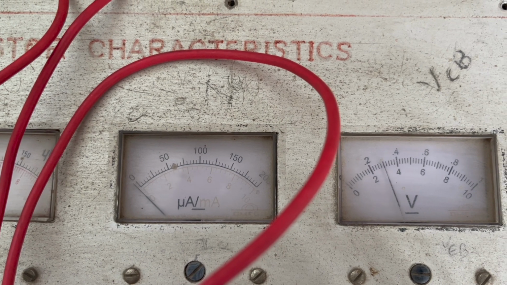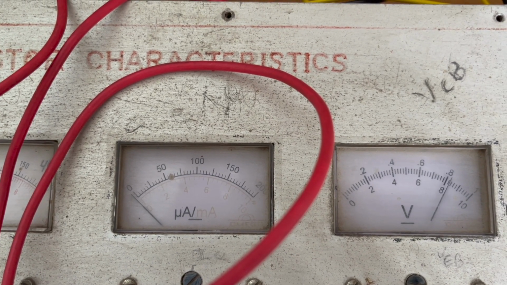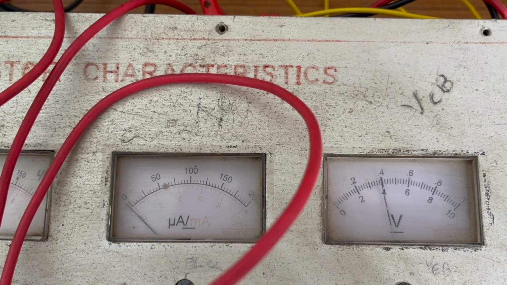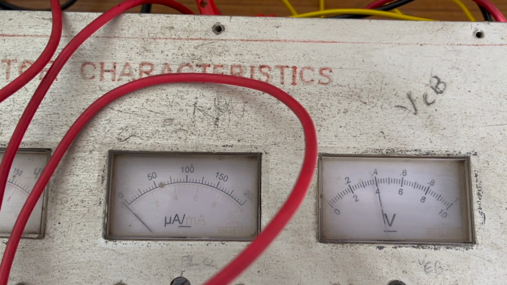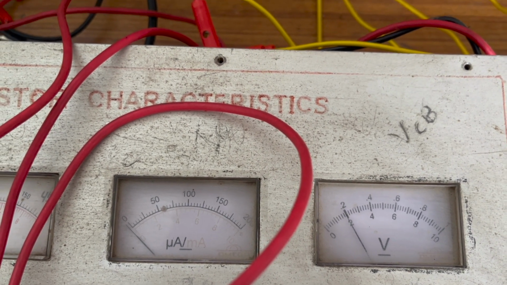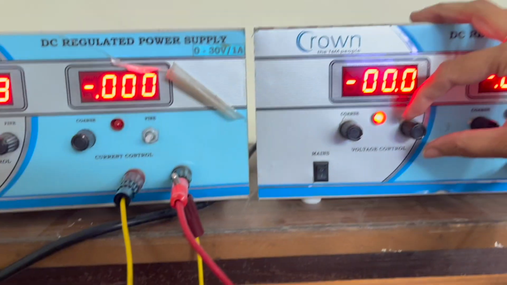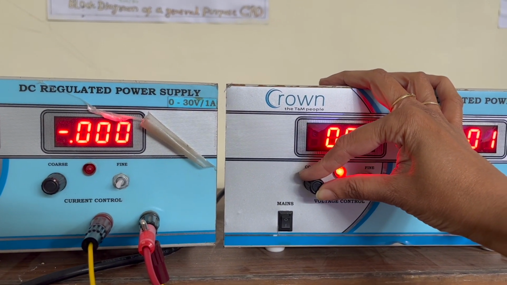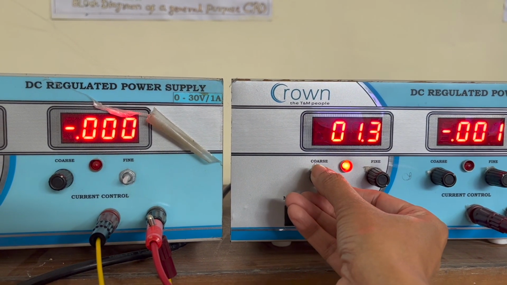As we go on incrementing the drain voltage, there is no drain current flowing through the circuit. And the simple reason behind this is there is no channel for the current to flow. There is no channel for charge carriers to move from source to drain region. Now, we have to apply gate voltage so that we can observe the drain current. So, we are increasing the gate voltage.